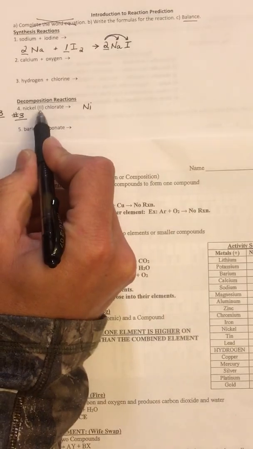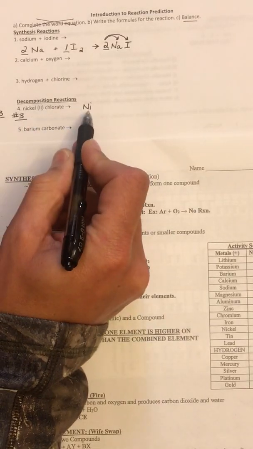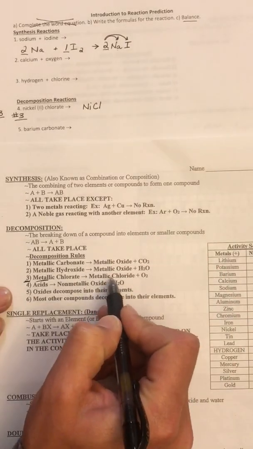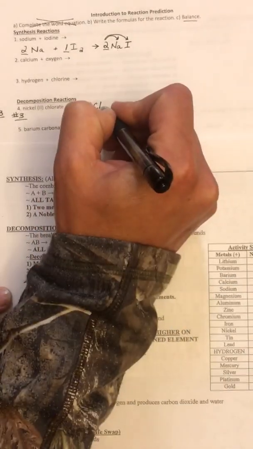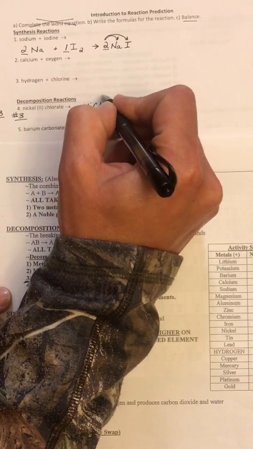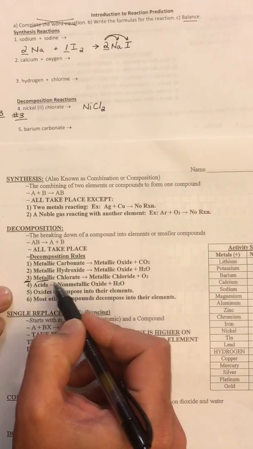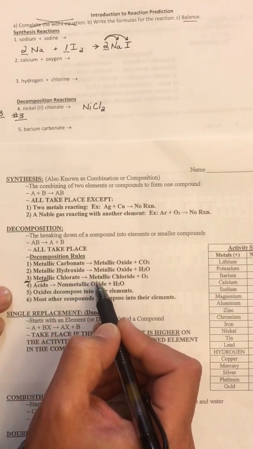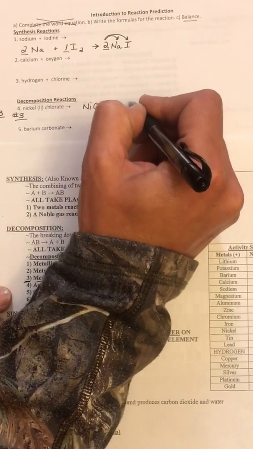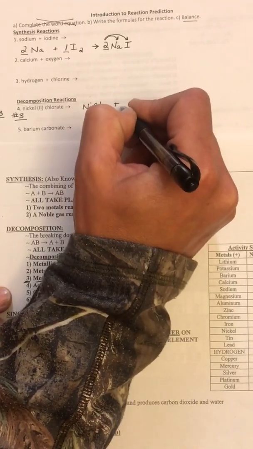And nickel had a positive 2 charge, so it's still going to have the same charge here. So when I form nickel 2 chloride, I do have to balance the charges. Nickel's positive 2, chlorine's negative 1, so it's NiCl2. Going down here to rule 3, we have the nickel 2 chloride and then O2. So the other product here is O2.